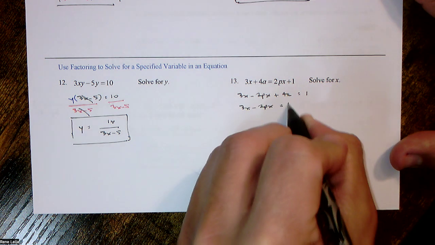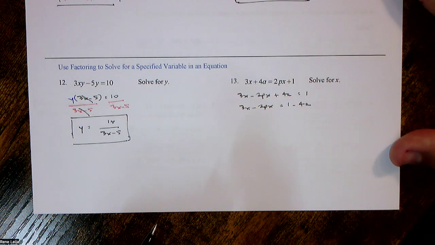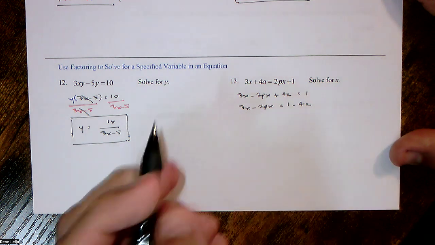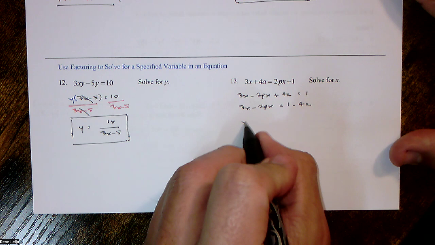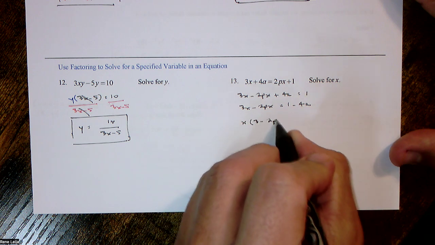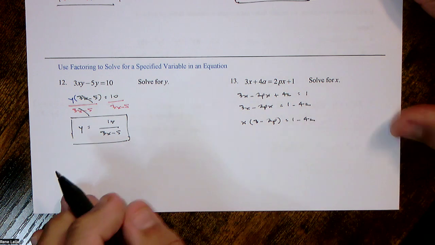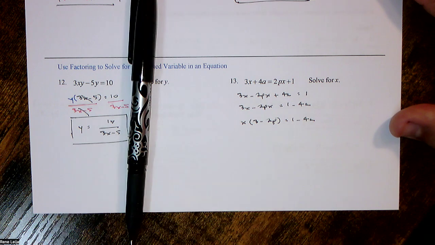And then I'm going to subtract the 4a to the other side because I want to get my x's by themselves. Now that my x's are by themselves, I'm going to factor the x out. And I'm left with 3 minus 2p equals 1 over 1 minus 4a.